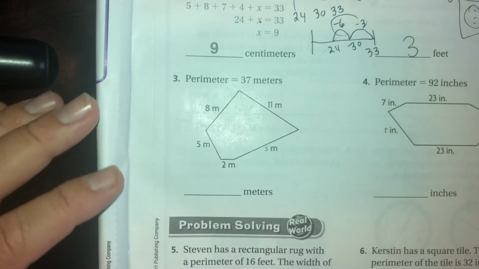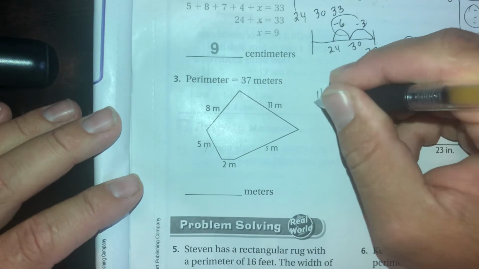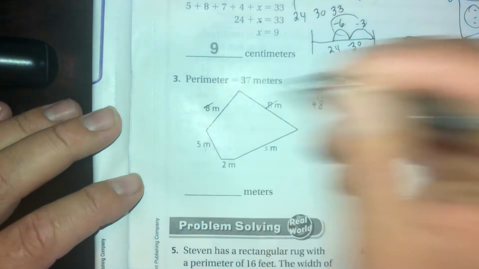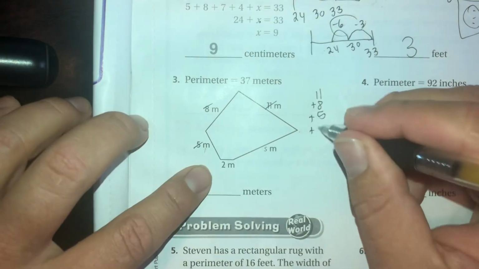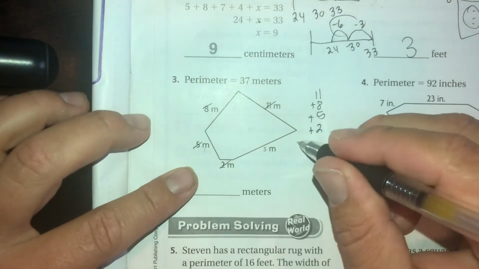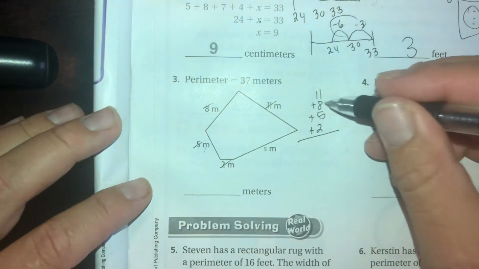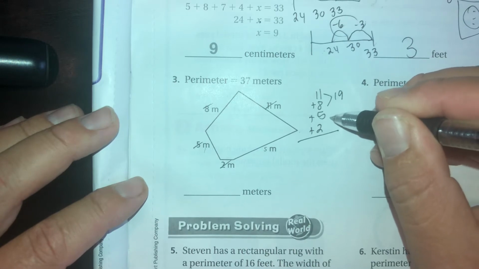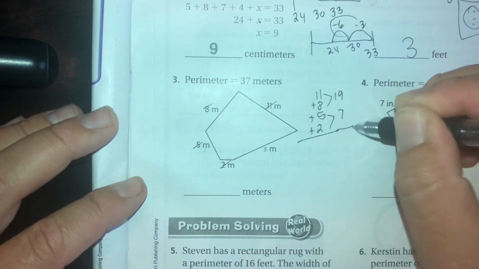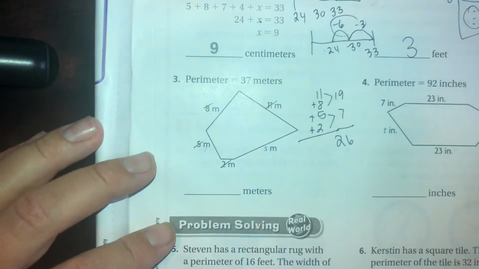Okay, perimeter is 37 meters. Once again, we're going to look at what we do know. 11 plus 8 plus 5 plus 2. S stands for the variable. We know it's 37 altogether. 11 plus 8 is 19. 19 plus 7 is, you could use your fingers here to figure it out, 26.